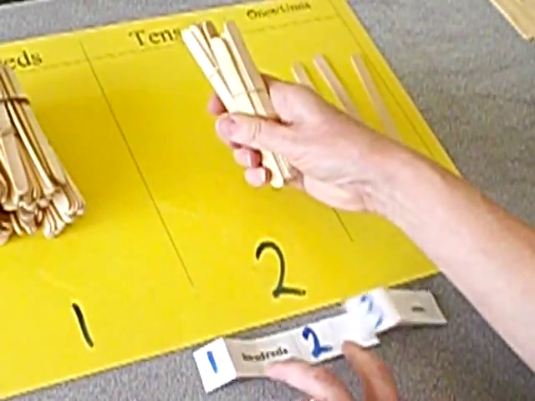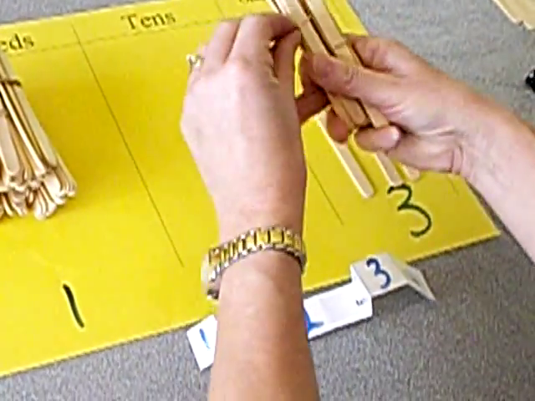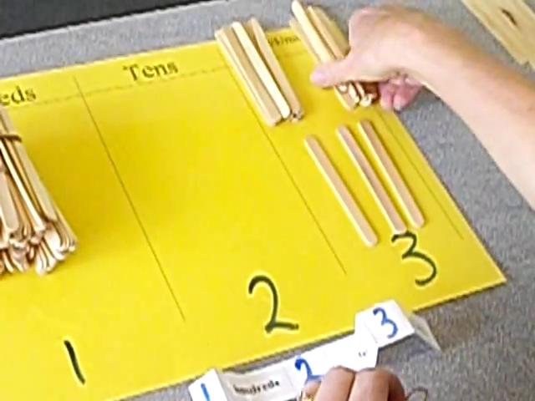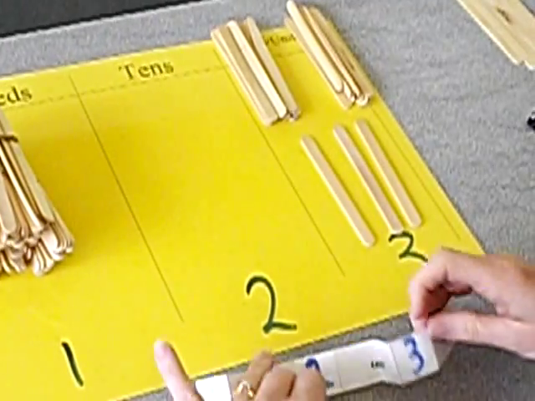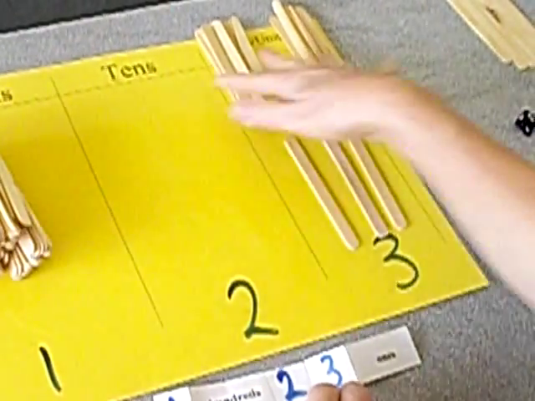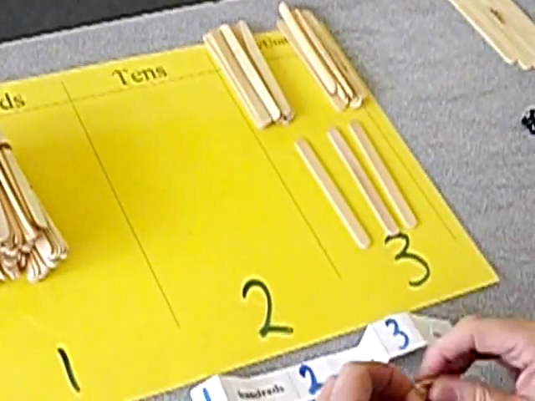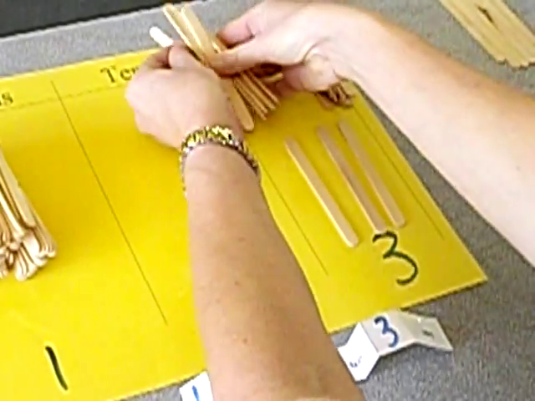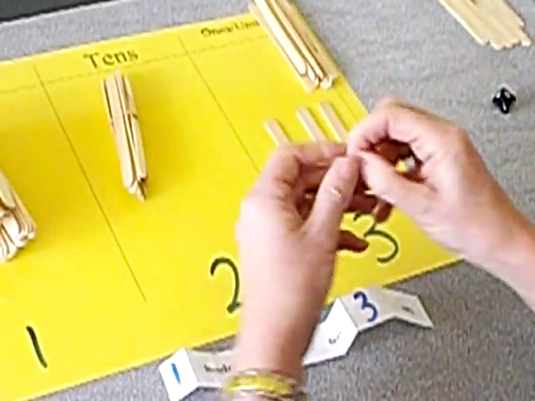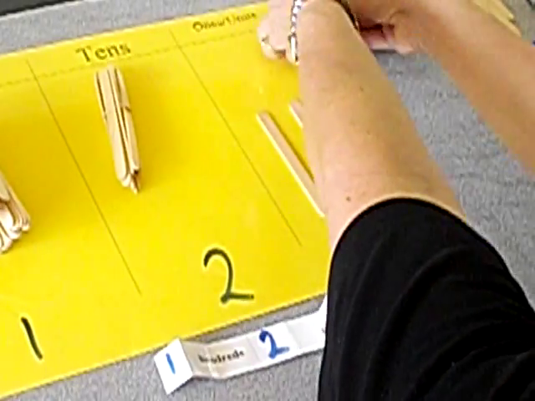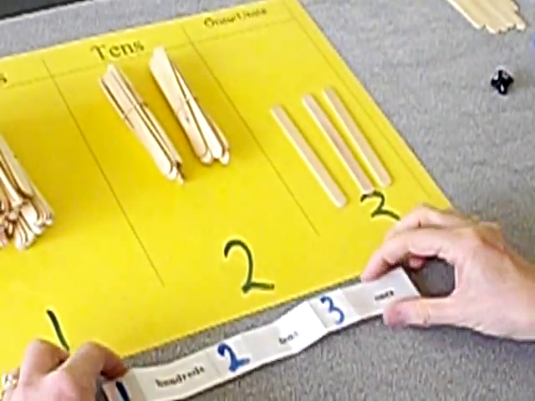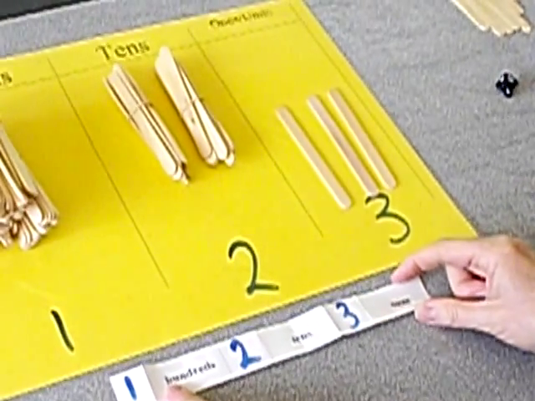2 10s. If I rename them to being ones, there's 10 ones, there's another 10 ones. So I've got now 23 ones. I have 123 ones. So it's another way of thinking about my number or interpreting my number. I've renamed now back my 23 ones back to being 2 10s and 3 ones. And I still have the total value of 123.